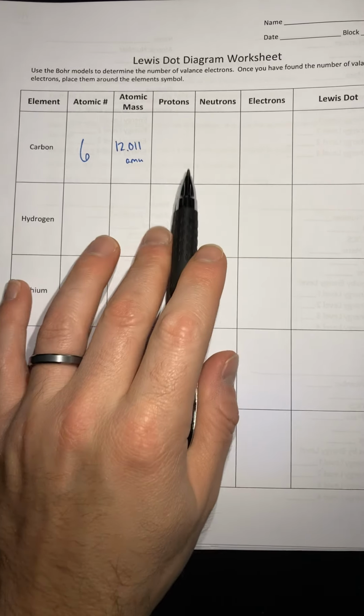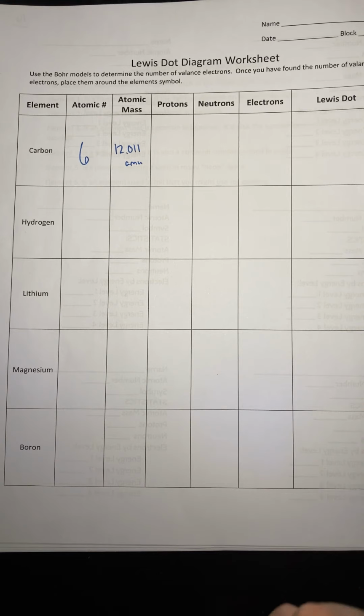All right, how many protons does carbon have? Let's see. Kendall, what do you think? How many protons does carbon have? What's its atomic number? 6. So it should be the same as the atomic number.